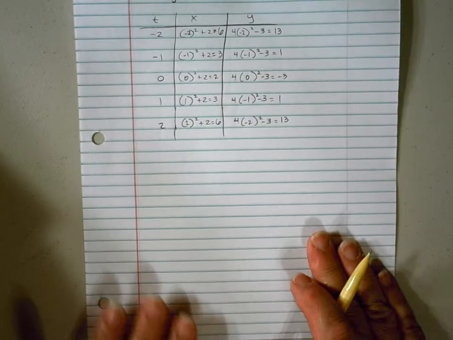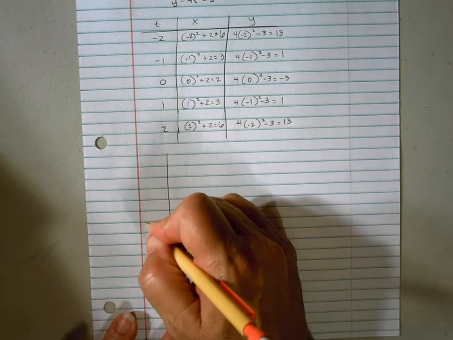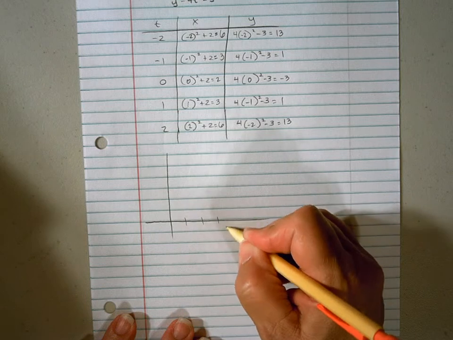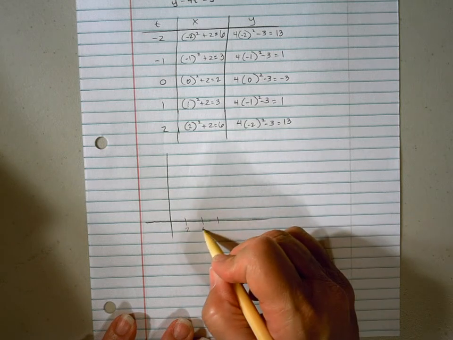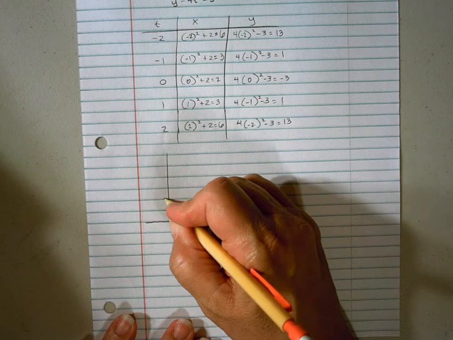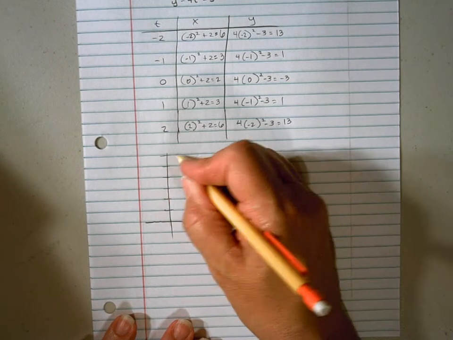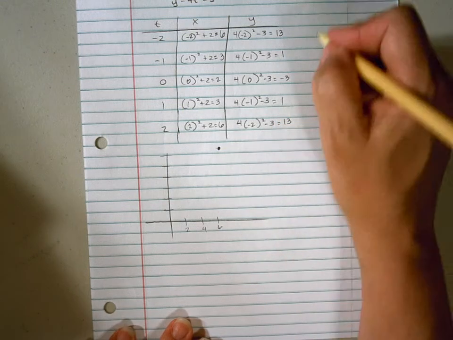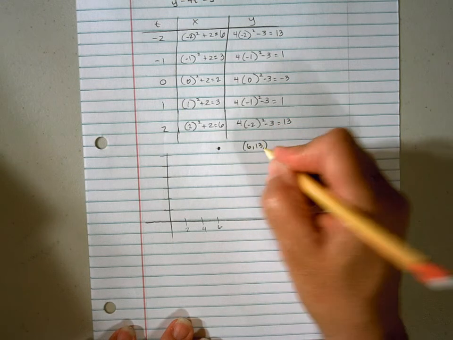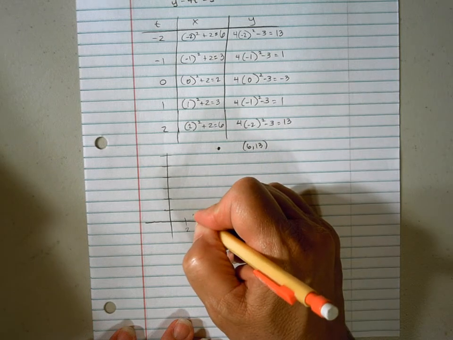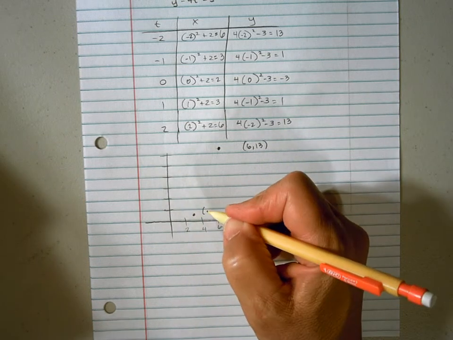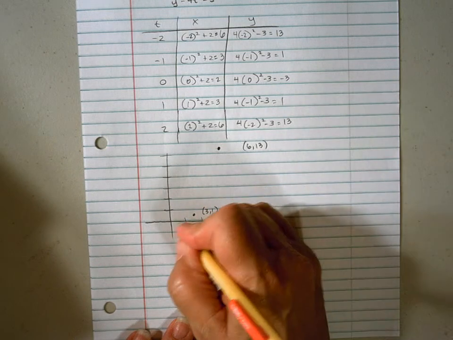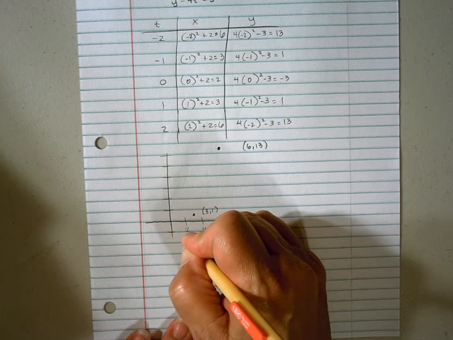So we'll sketch it. We're going to make sure we show our direction. We'll go 2, 4, 6, 8, 10, 12. So 13 is way up here. That's our first point, which is 6, 13. We'll go to 3, 1. And then we'll go to 2, -3.